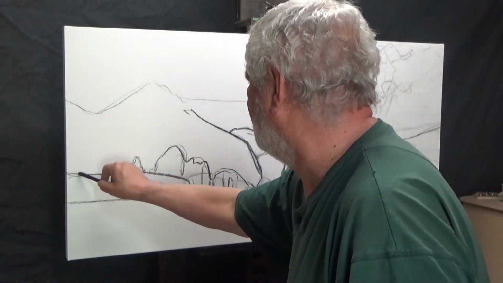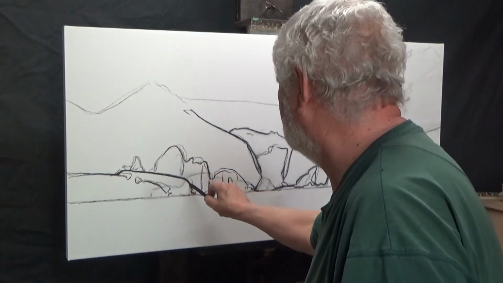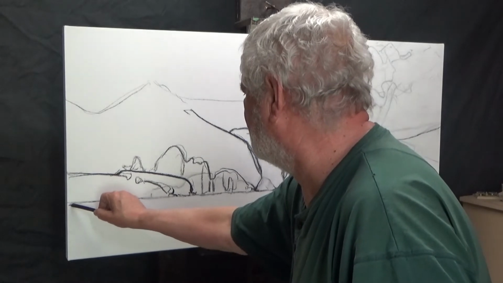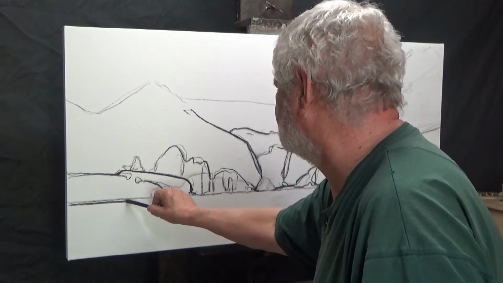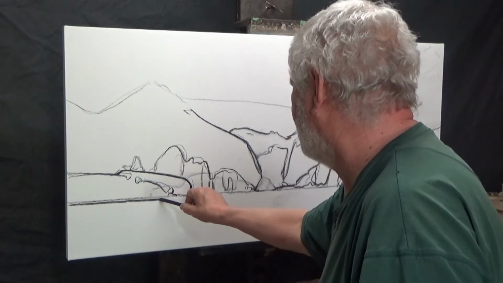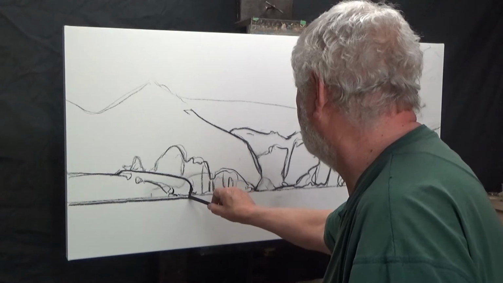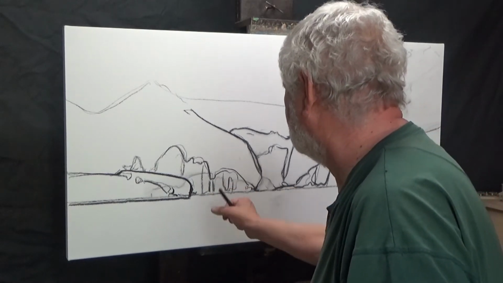So that, of course, will be slightly lower, ever so slightly lower, than where the water line meets this rock.